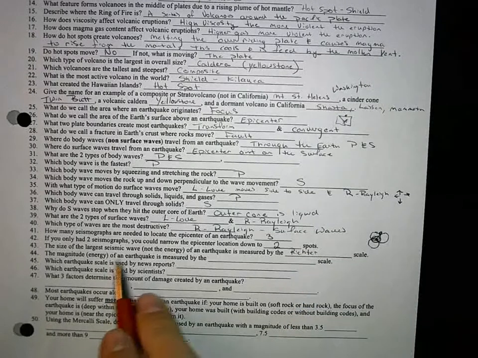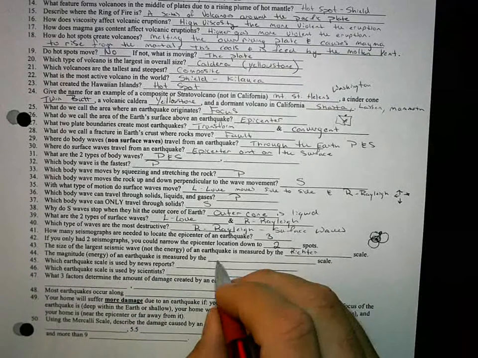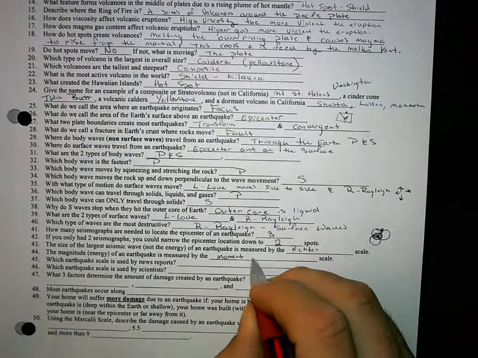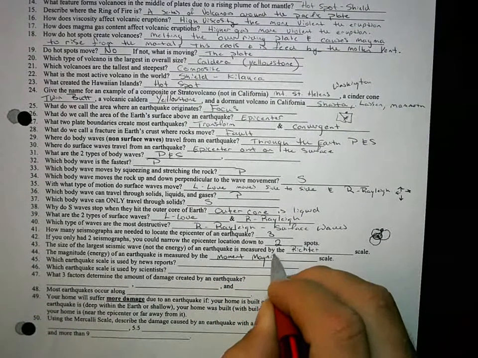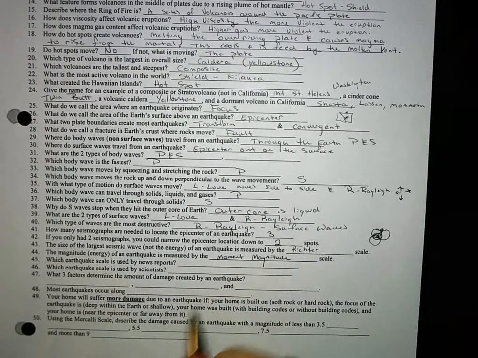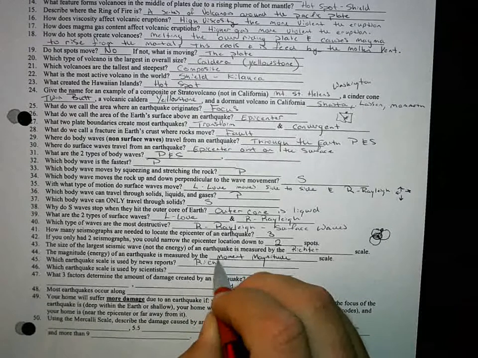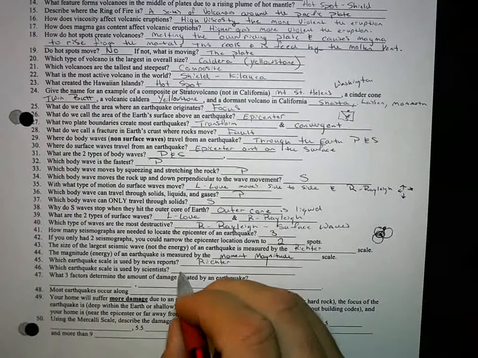Next question, the magnitude, energy of an earthquake is measured by what scale? Moment magnitude scale. Earthquake scales are reported in the news in the Richter. What earthquake scale is used by scientists? That's the moment magnitude.